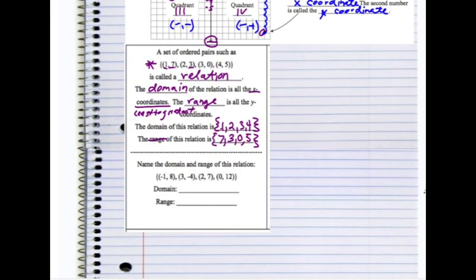The domain and range of this relationship. The domain, again, they're all the X values from least to greatest. So that means I'm looking at all of these X values. The smallest actually being -1. So -1, and then after that 0, and then 2, and then 3.